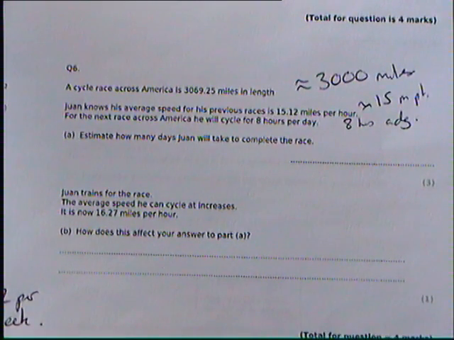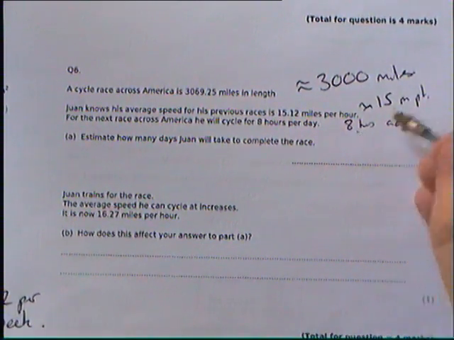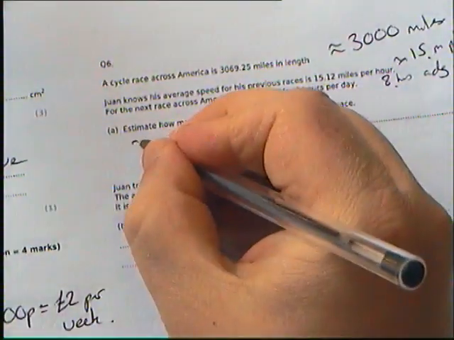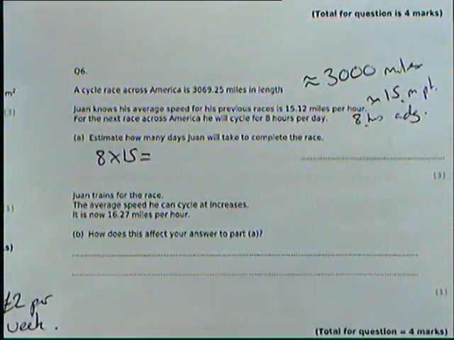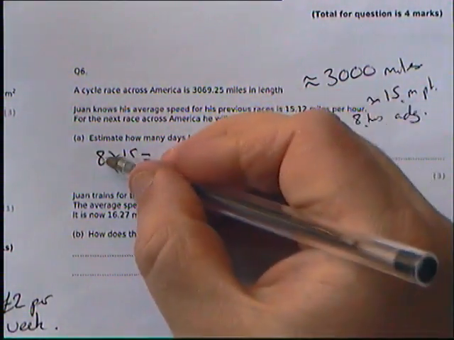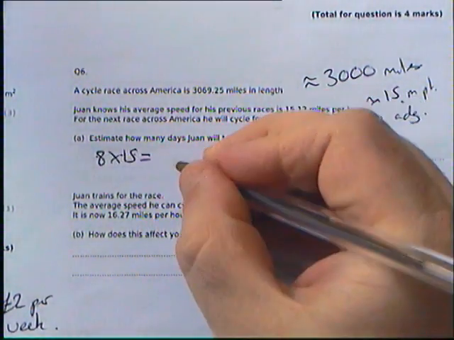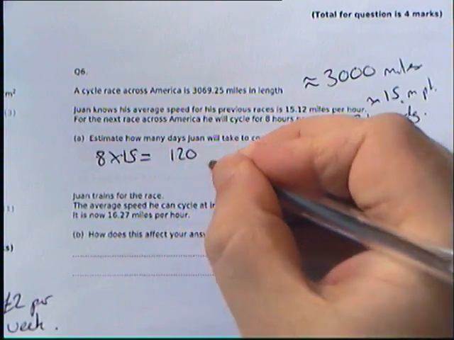Estimate how many days one will take to complete the race. So 8 hours a day for 15 miles an hour. So I'm going to do 8 times 15 to work out how many miles he does in a whole day. That's 80, add 40, that's 120 miles a day.